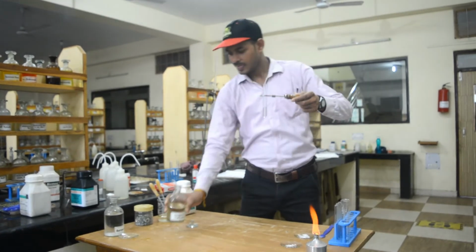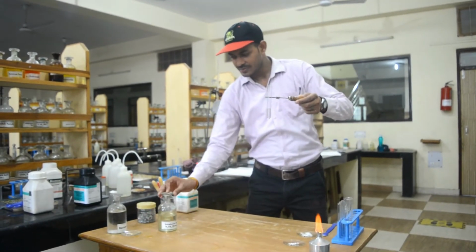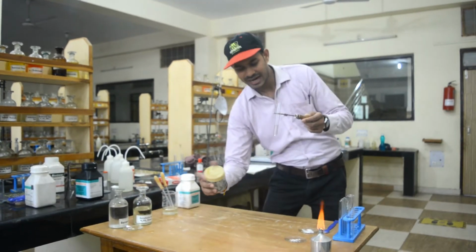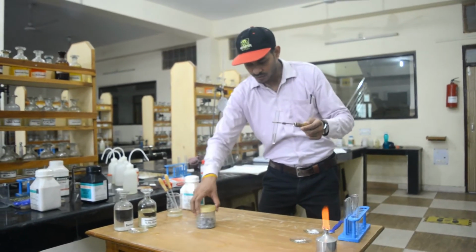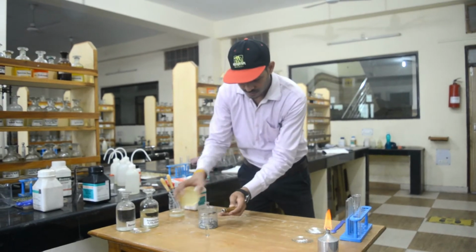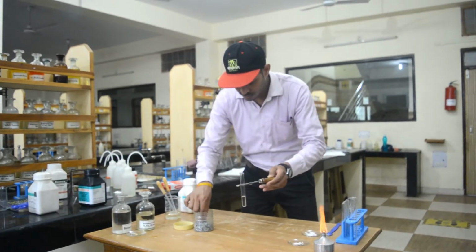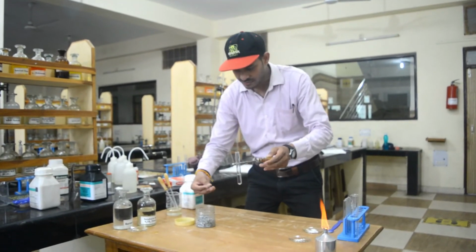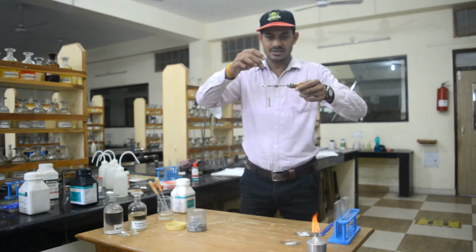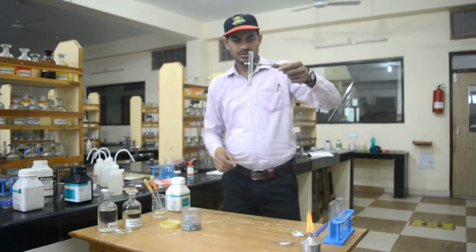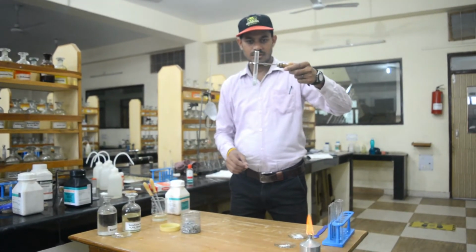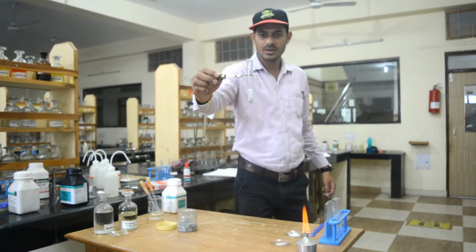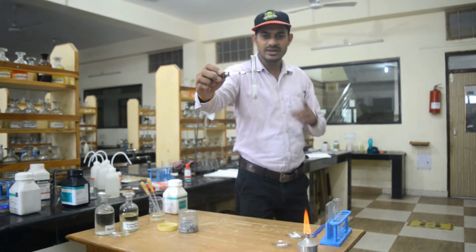Now I have taken the sulfuric acid in this. Now I will take a zinc granule, which will react with the sulfuric acid. Let us see what we observe. A small piece I will keep in this. Now you can observe that the reaction is taking place. Zinc is reacting with the sulfuric acid.